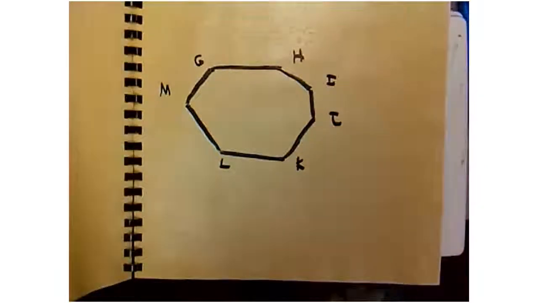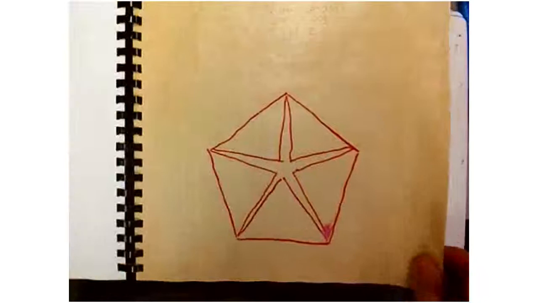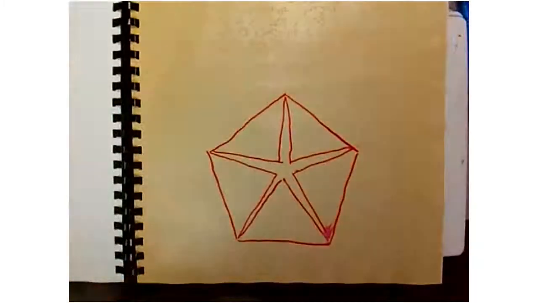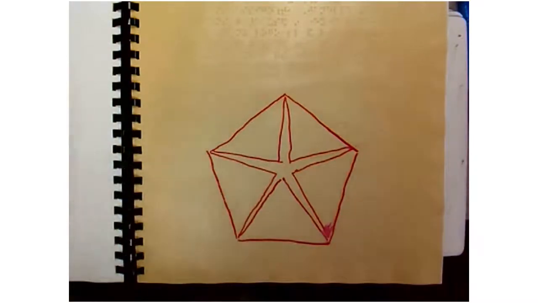All right. Is there such a thing as a two-sided figure? Can you close 2 sides? An oval, but that's not a polygon. That is a shape, but it's not a polygon. And technically, when you break up an oval and stretch out the piece, it's just one line.